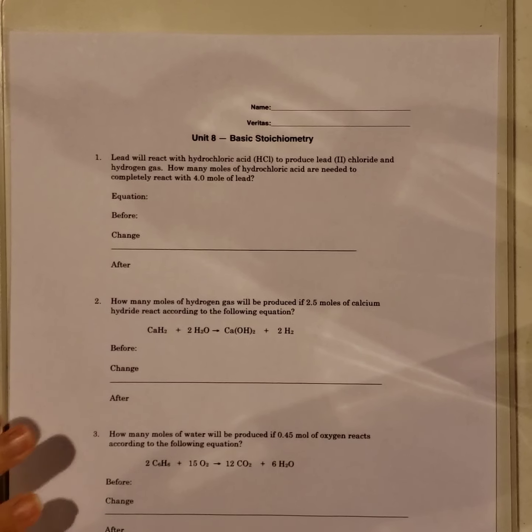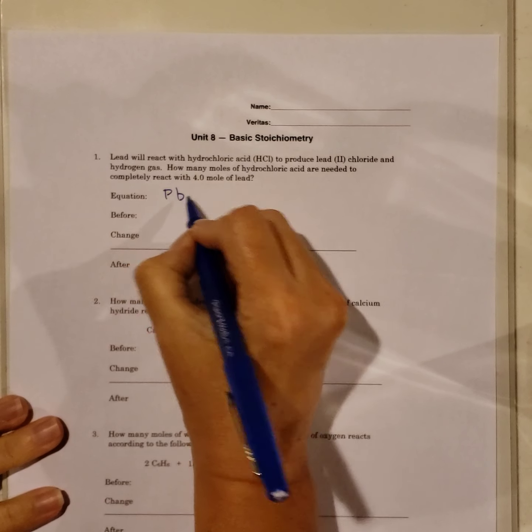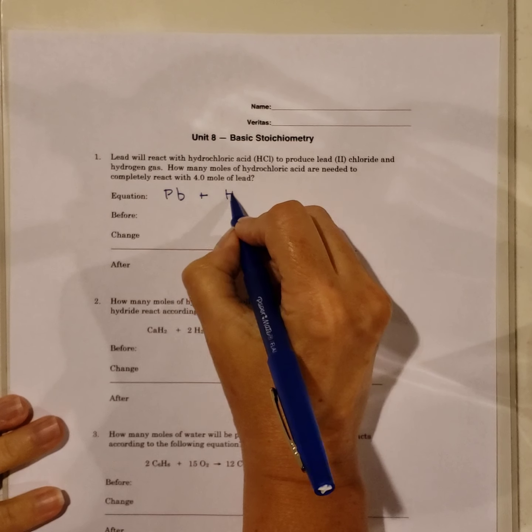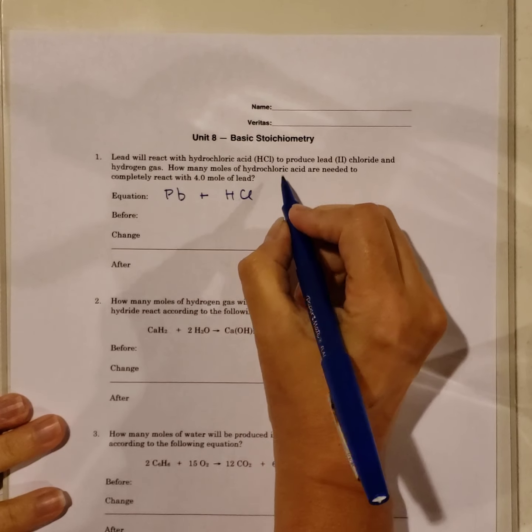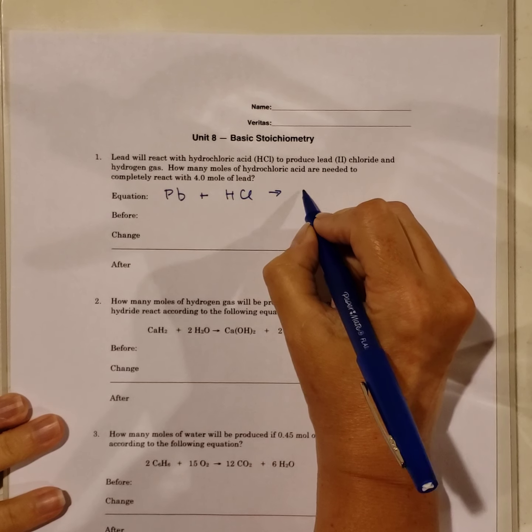So lead in my periodic table is Pb. It reacts with hydrochloric acid, which we are told is HCl. It produces lead 2 chloride.